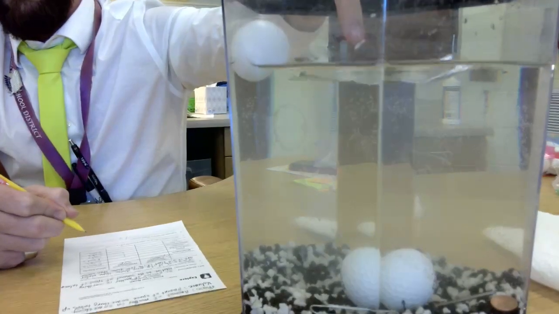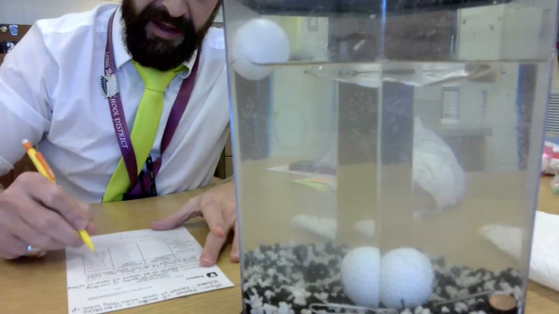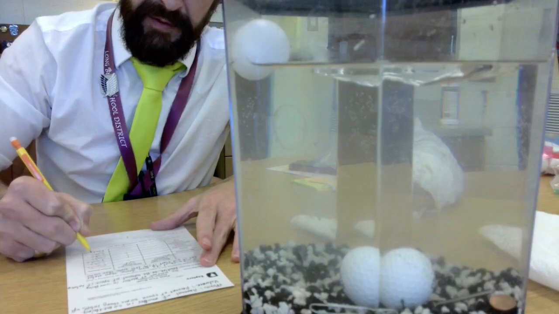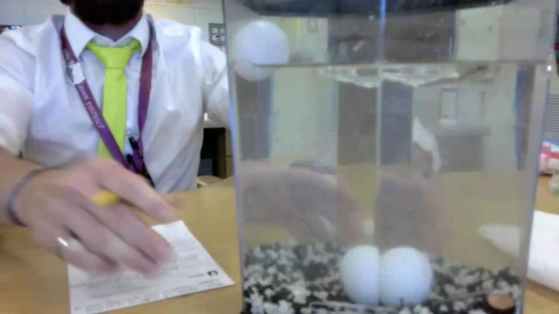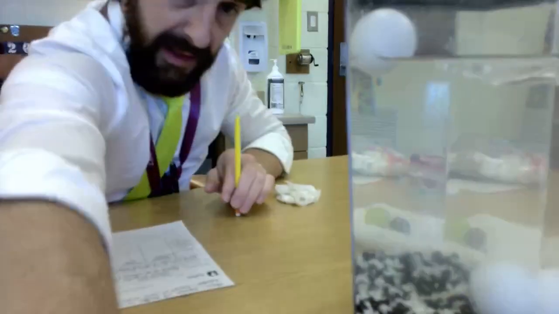See it? Yeah, so the foil also floats. So go to your results. Actual results for the foil is it floats. Okay. Very interesting.